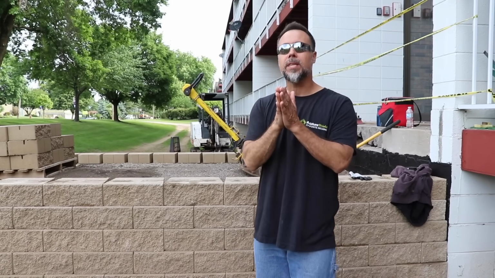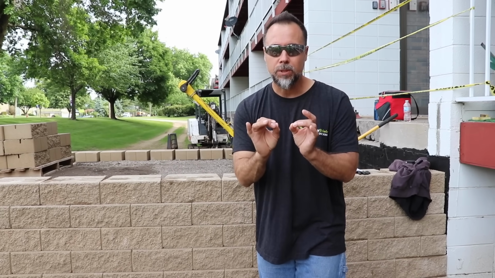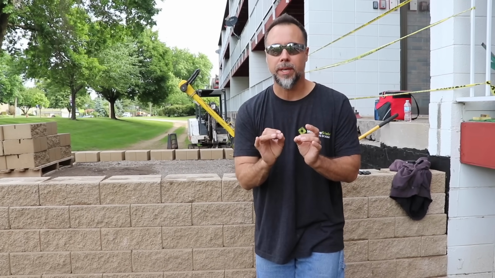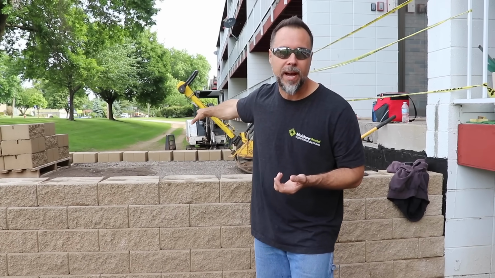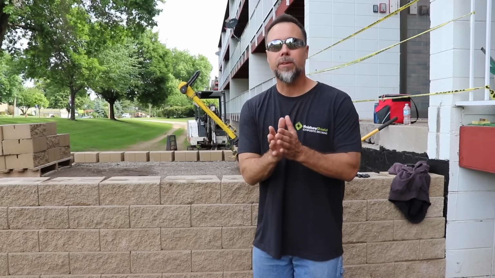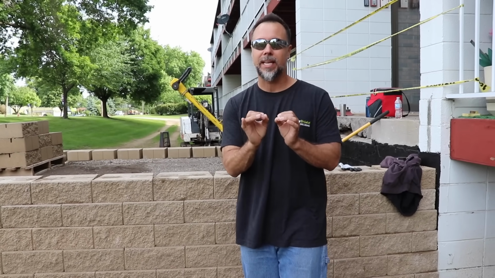Now, here's some of the things that will change the layers of your Geogrid. The things that will change it are the type of soil that you're using. If you use sand, it's different than clay. It's different than, in this case, we're fortifying it with class 5. Whatever the soil actually is will impact the kind of Geogrid and the length of that Geogrid.